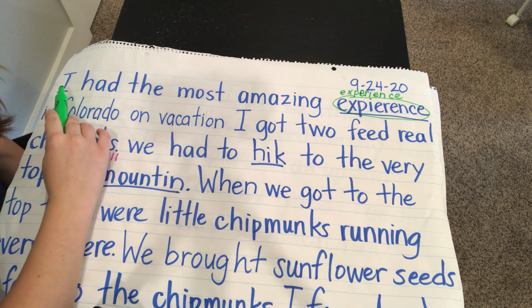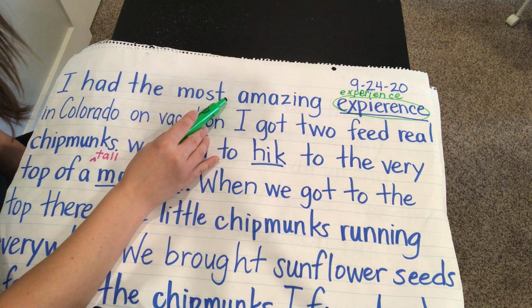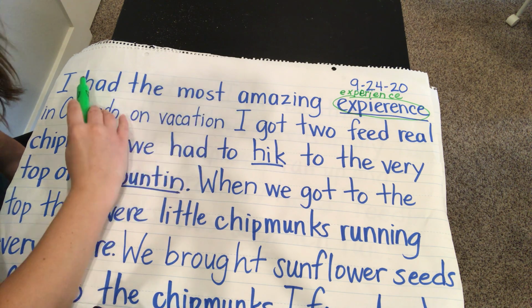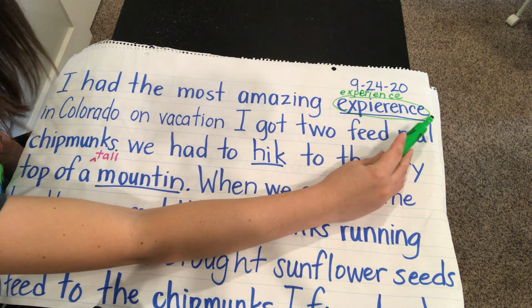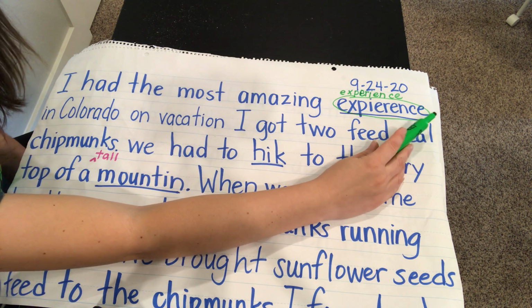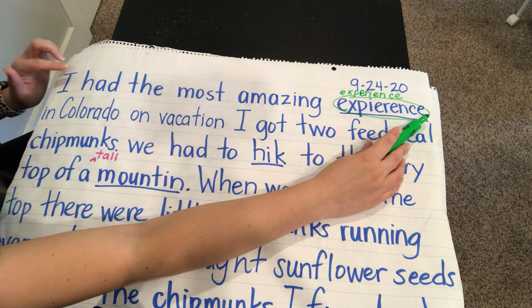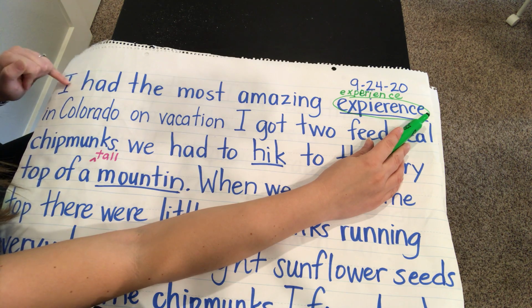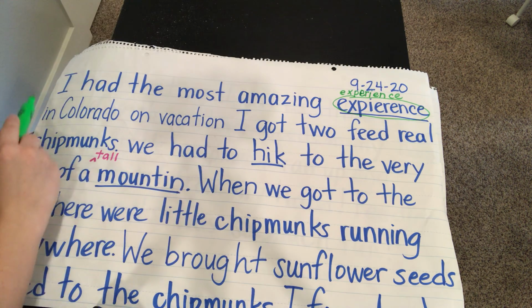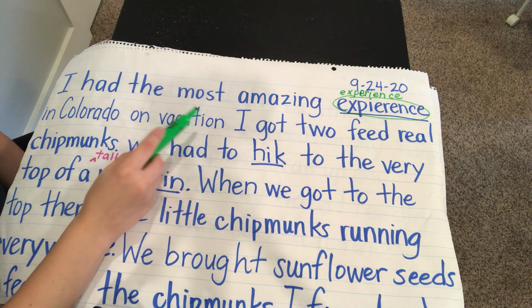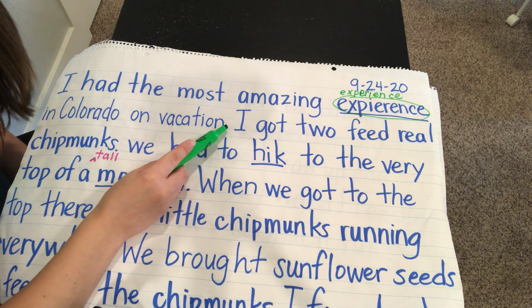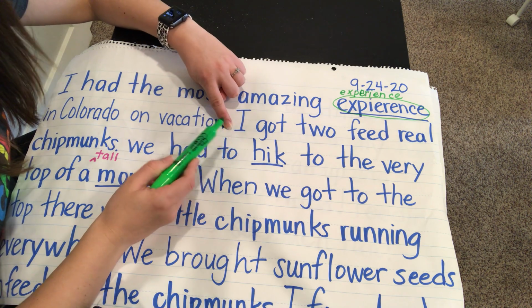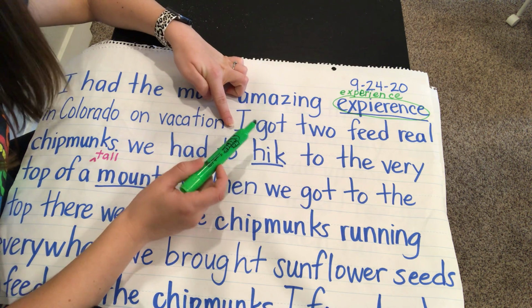Let's think about where would it make sense to stop. I had the most. Would that make sense to stop there? No. I had the most amazing experience. Well, that could make sense to stop there, but if I keep reading, it does not make sense. In Colorado on vacation. I had the most amazing experience in Colorado on vacation. Does it sound good to have a period there? It sounds like I may need one there. Let's see what it would sound like if I put a period there and kept going.